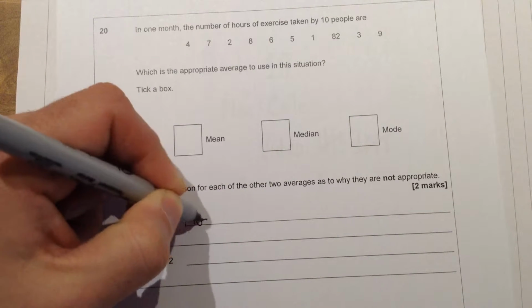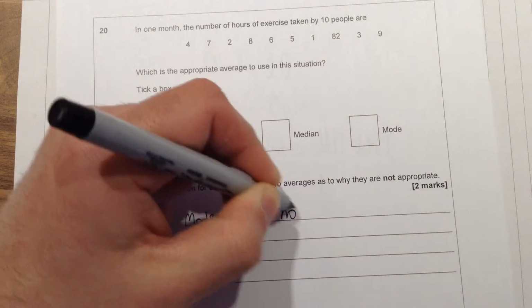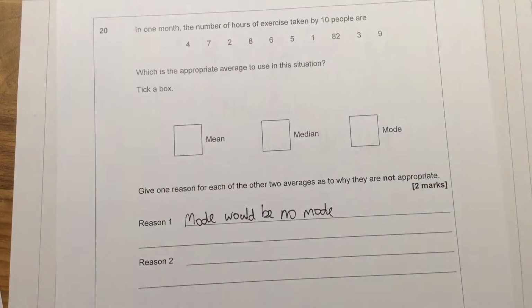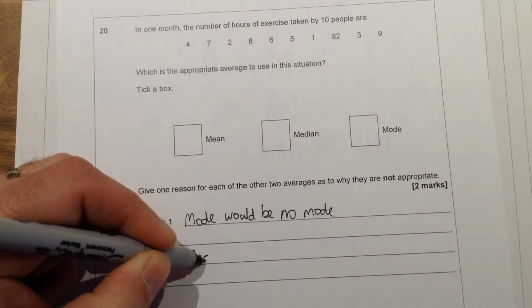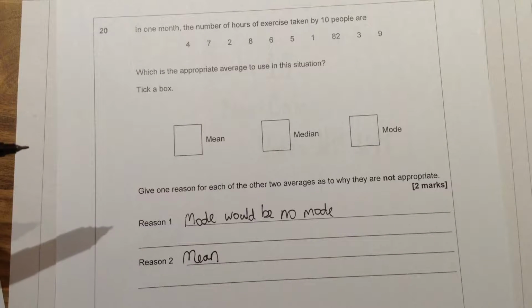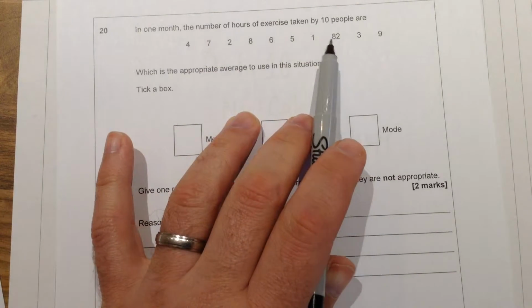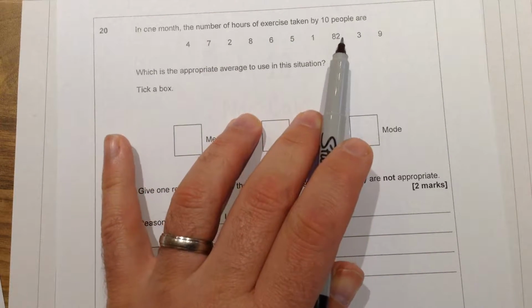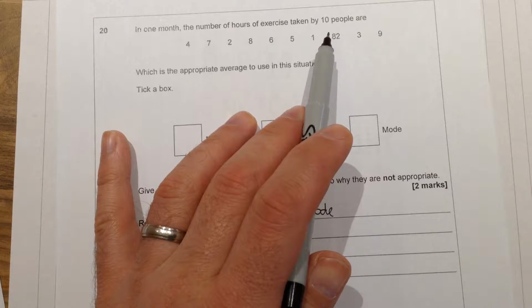So mode would be no mode, as there actually isn't a number that appears more than once. So that as an average would tell us nothing. The other one that I'm going to discount is the mean. The mean is where you collect all of them together and divide by how many numbers there are. Now that would be fine. However, we have got one single number that stands out as being much bigger than all of the other numbers.